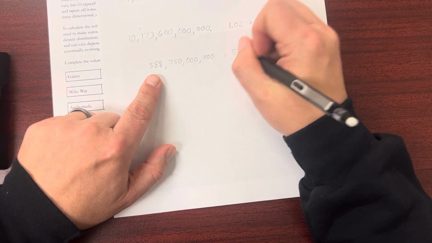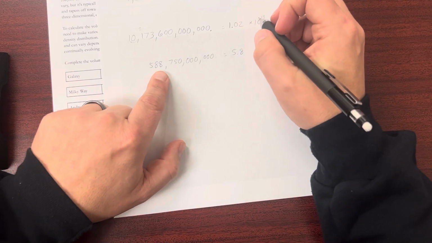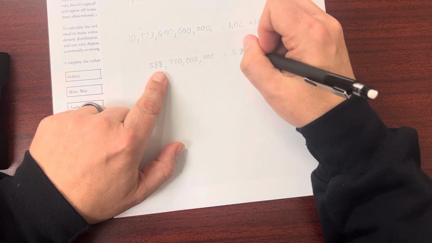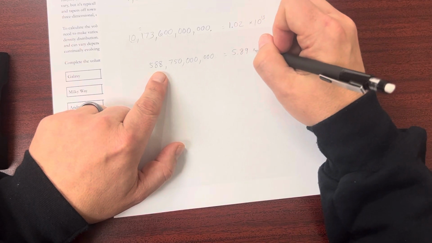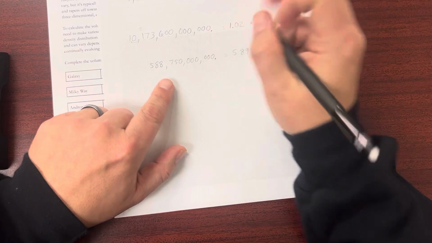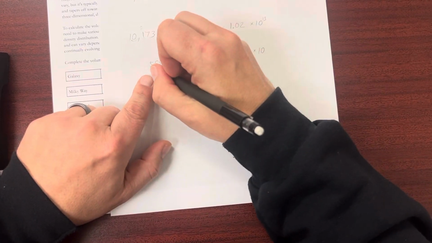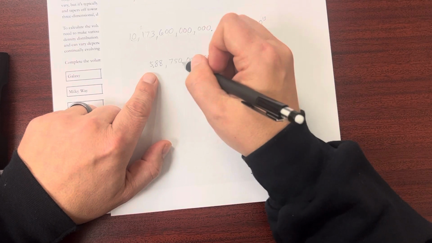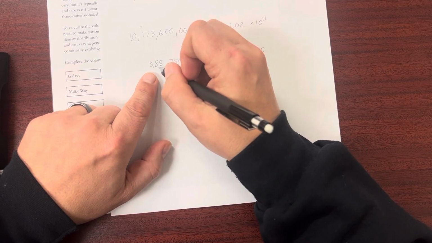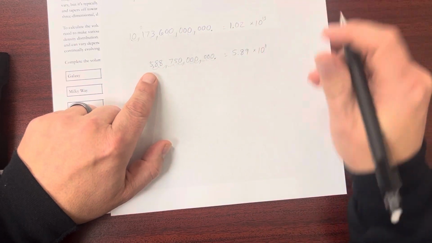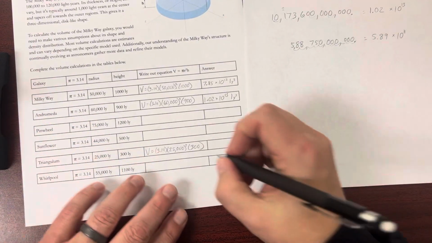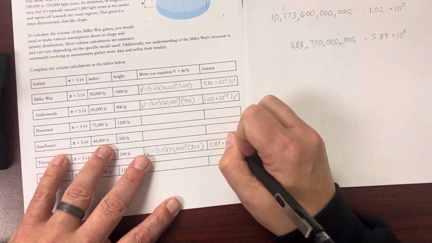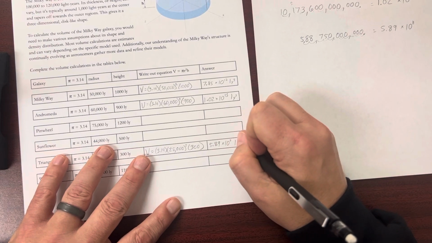So 5.8, and we're going to round this up to a 9 because of the 7 here. So 5.89 times 10 to the, well, here's my decimal. It's going to end up over there. 1, 2, 3, 4, 5, 6, 7, 8, 9, 10, 11. So my final answer, 5.89 times 10 to the 11th light years cubed.